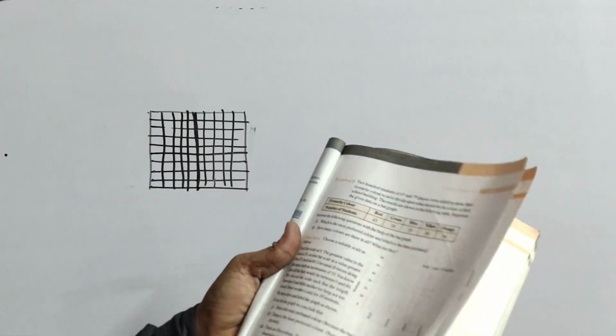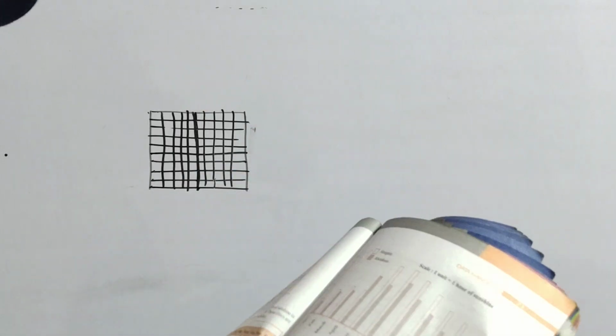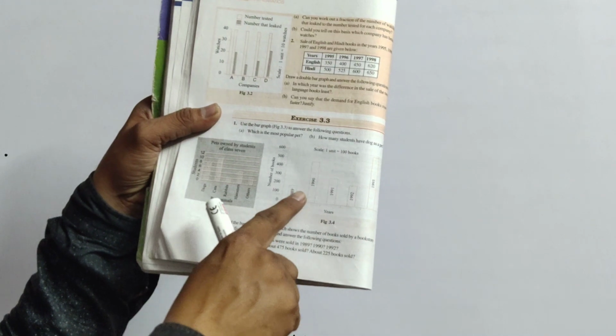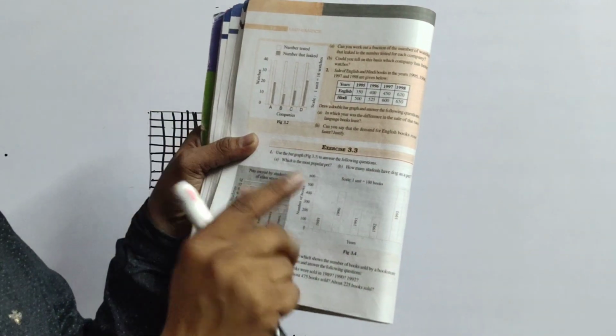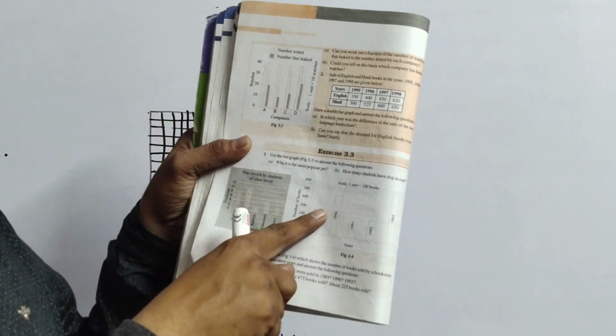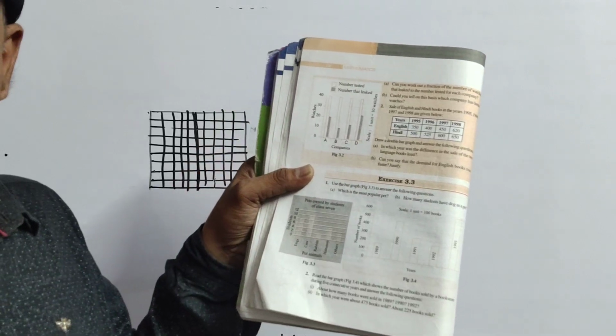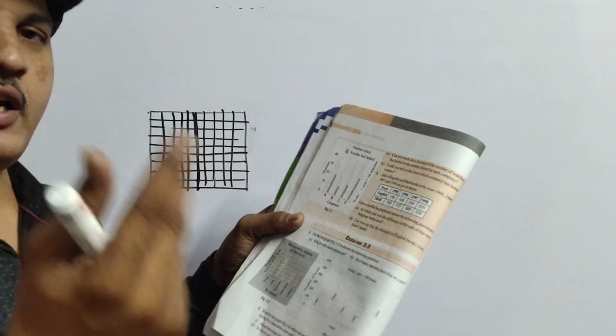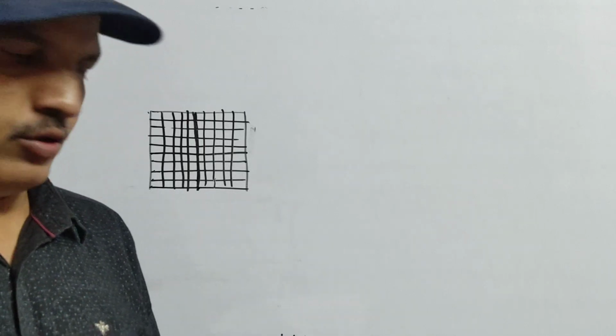Otherwise, I will show you here in exercise they gave one graph here. In exercise 3.3, if you clearly observe, the first question itself is given a graph. So, basing on the graph, they are several questions. That means almost all they have drawn completely the graph, and basing on this graph, they ask the questions for you. Okay. Now, they will ask us to draw a bar graph. Then, how to draw? Okay.